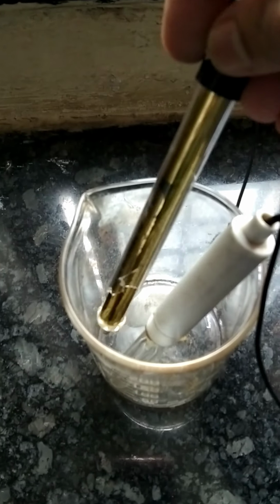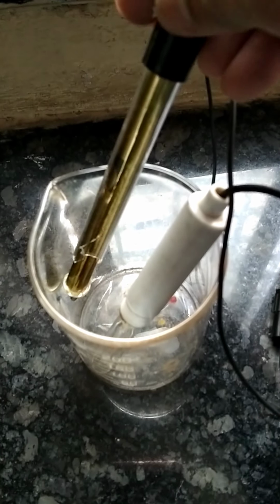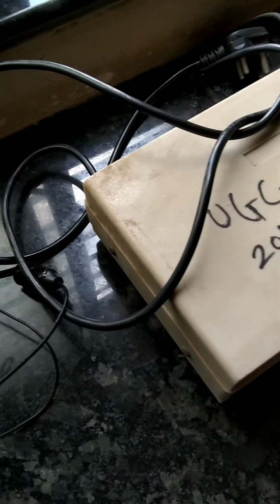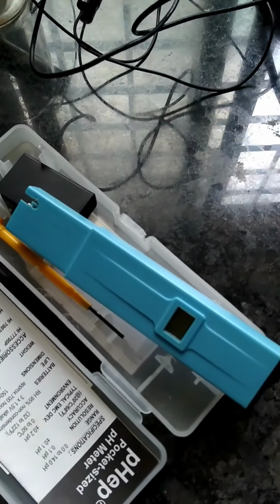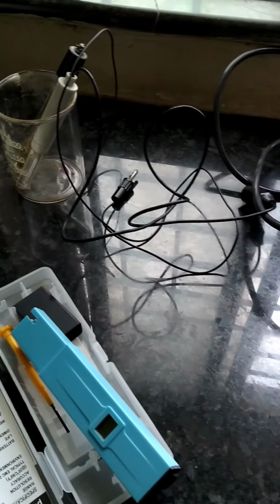This is a calomel electrode. It is used in the determination of potential or conductance of the solutions on the bridges. This type of bridges are used. So electrodes are used, pen meters are used, the Wheatstone type of apparatus are used, electronic bridges are used in the instrumental type of experiments in the inorganic as well as physical chemical sciences.